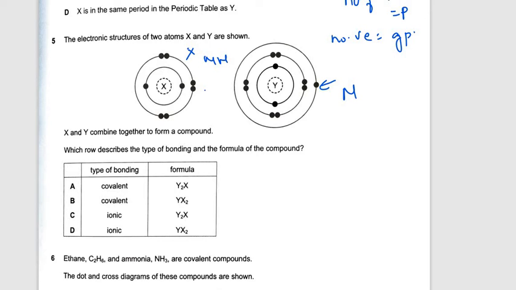Just now I told you metals have either 1, 2 or 3 electrons because they always form the cation. So Y is giving 1 electron, and X is taking 2 electrons, correct? So it means you require 2Y and 1X.